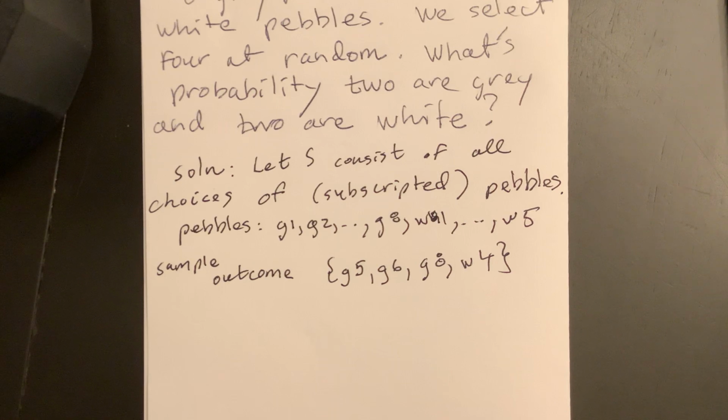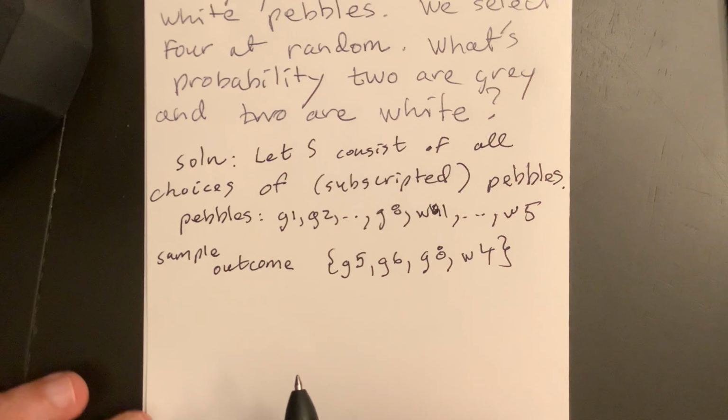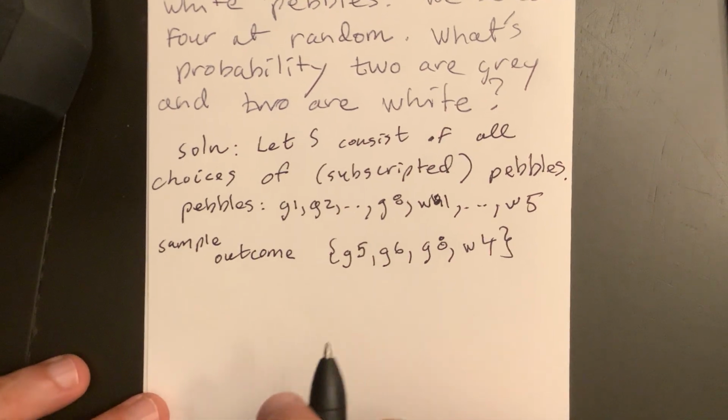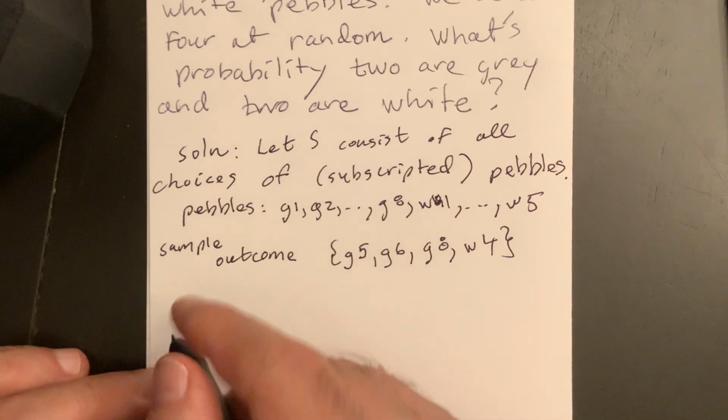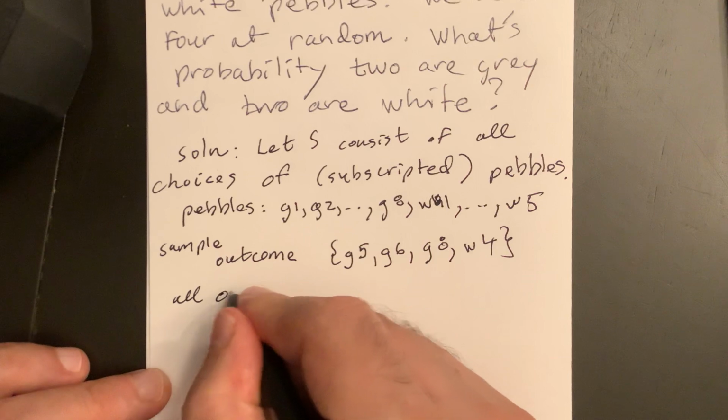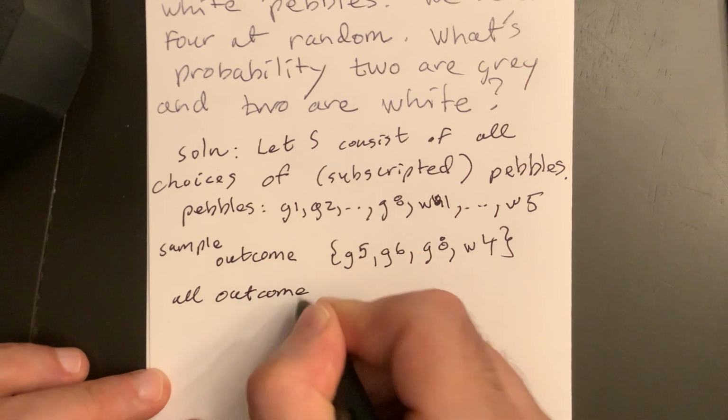with the subscripts though, any subscripted set like this has the same probability of happening. Okay. Now these have to be different. They can't be the same because I'm taking them out and not putting them back. But there's no difference. So this has the same outcome as any other set of 4 pebbles, right? So all outcomes equally likely.